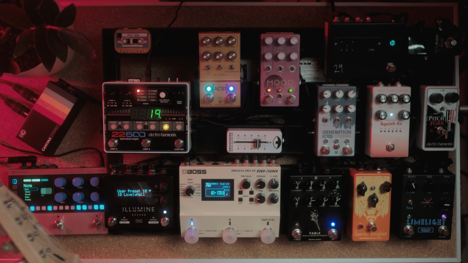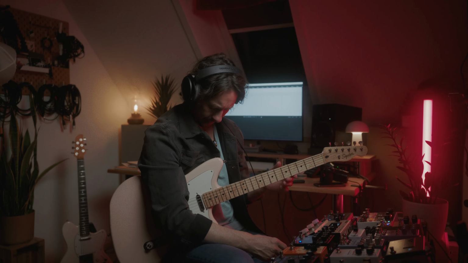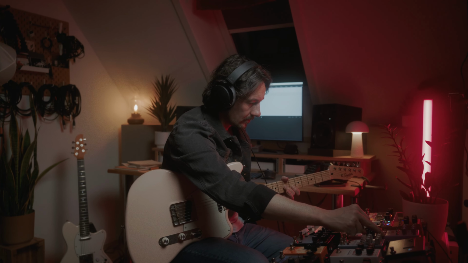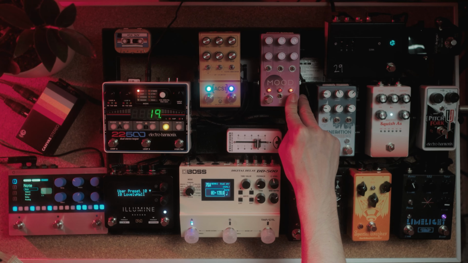Then I engage a delay after, which just helps to fill out even more space. I hope that I didn't hit the mic that much. So use it like this, maybe do a little overdub with some high notes. Okay, that wasn't that perfect, but for demonstration purposes, I think it's enough.